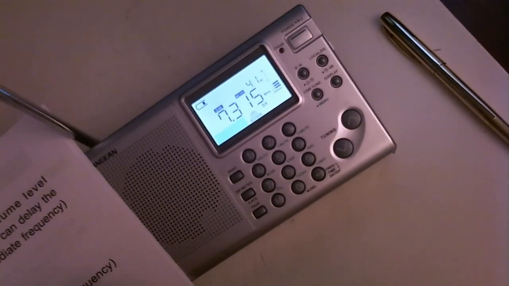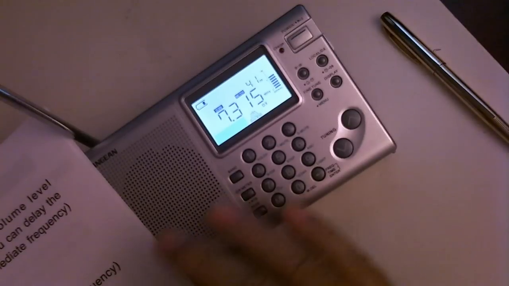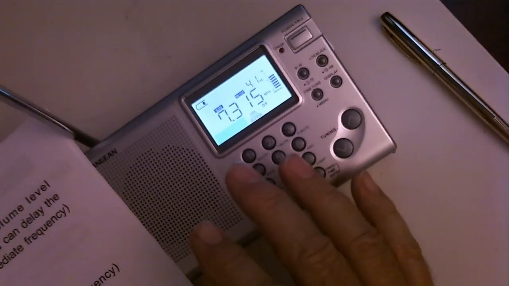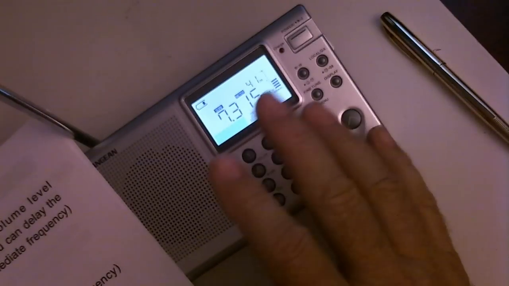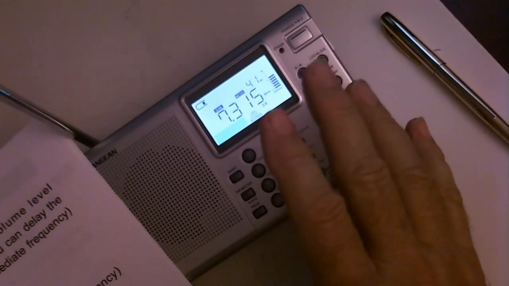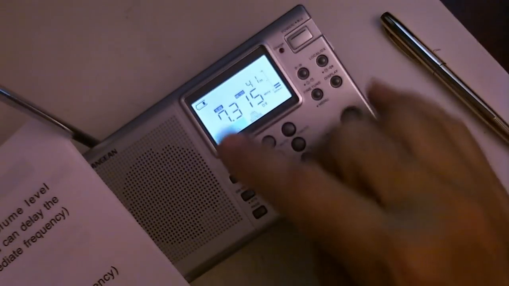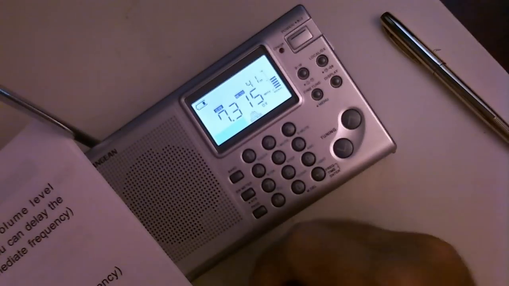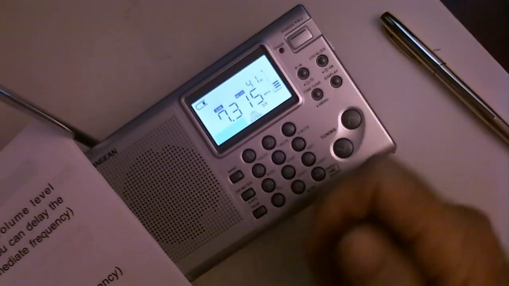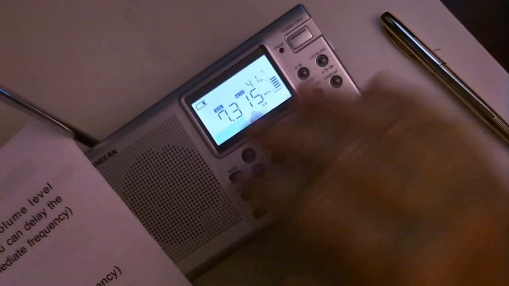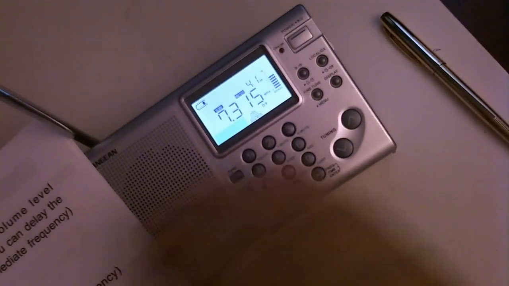And what it's trying to accomplish is, when you've got reception that's fading in and out, which is quite common on shortwave, and the volume level is going up and down, this circuitry is trying to cause that volume to be more constant.